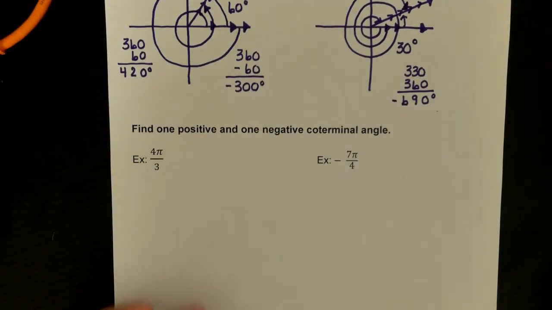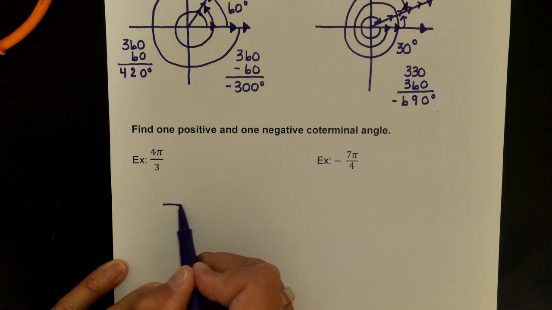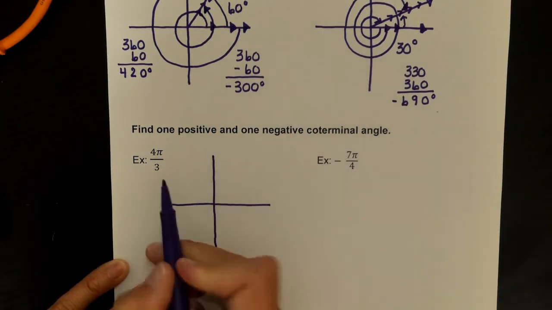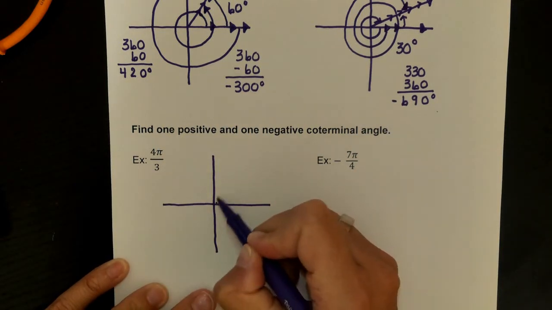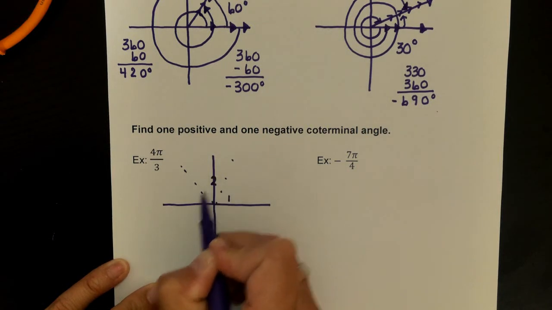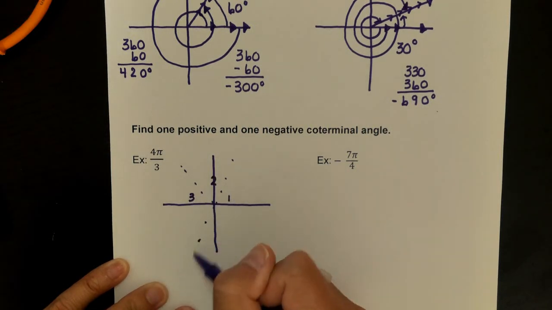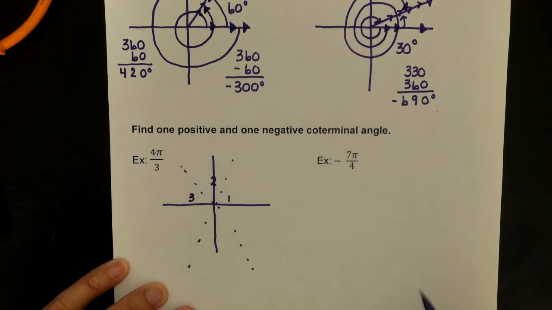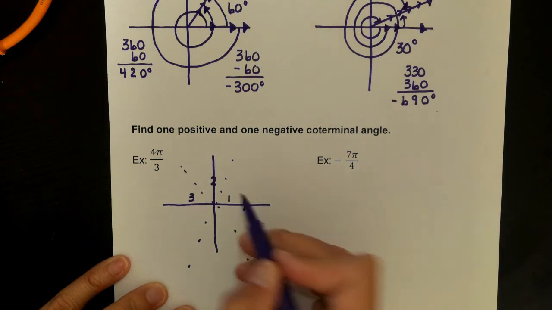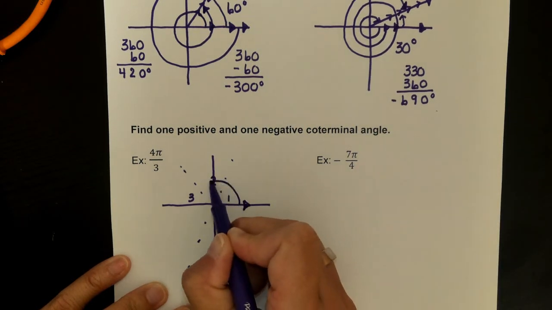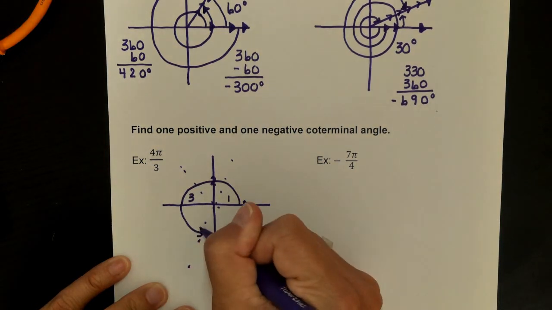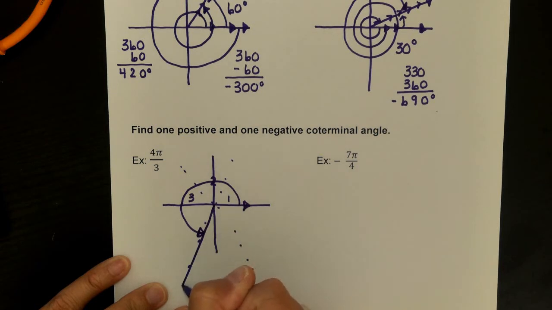Now let's do it in radians. So I'm going to first sketch 4 pi over 3. Now remember, if the denominator is 3, that means the top and bottom are cut into 3 pieces each. So 4 pi over 3, I'm going to start here. It's positive. So there's 1, 2, 3 pi over 3, 4 pi over 3. This then is my terminal side.